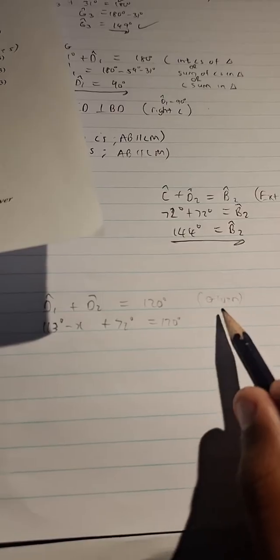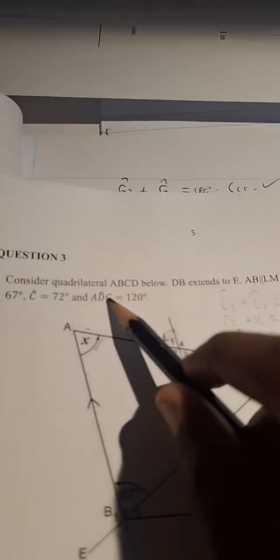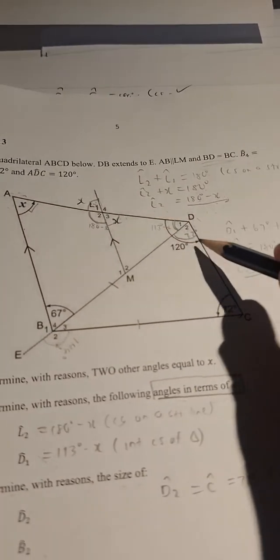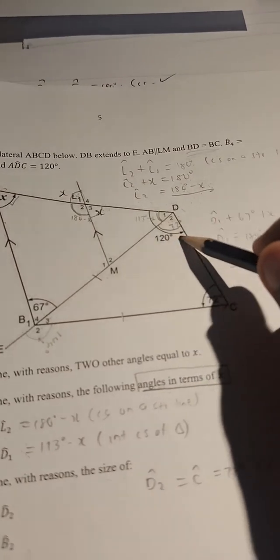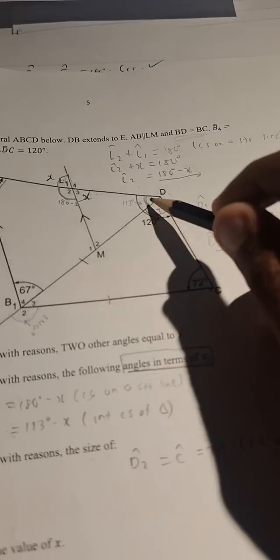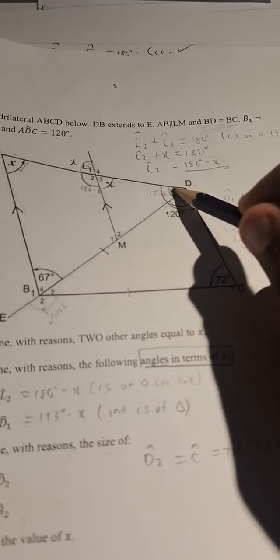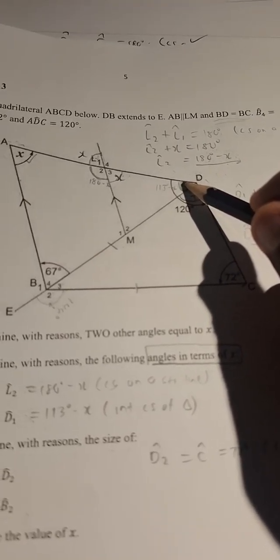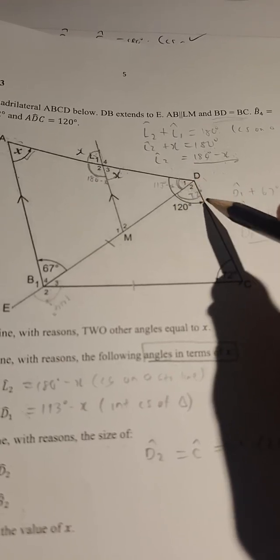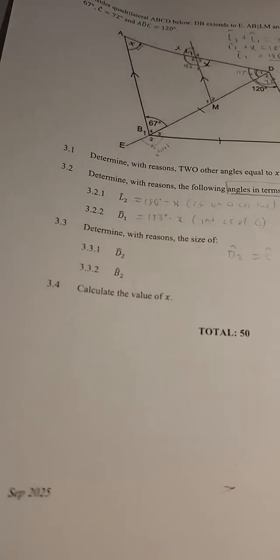It's given, guys, because remember we were told that ADC is 120, so it's given to you that that's 120. I'm adding just the two angles of the total angle to get 120. So it's 113 minus x plus the 72 is equal to 120.